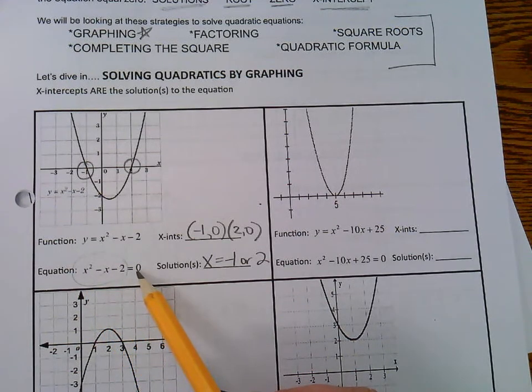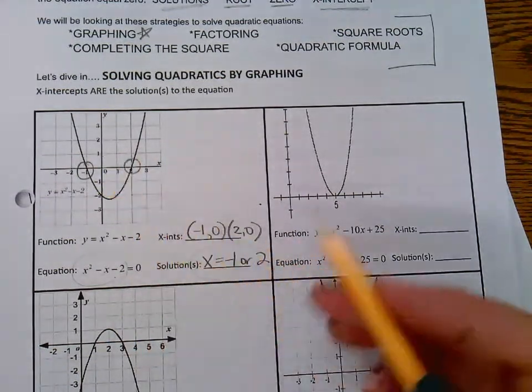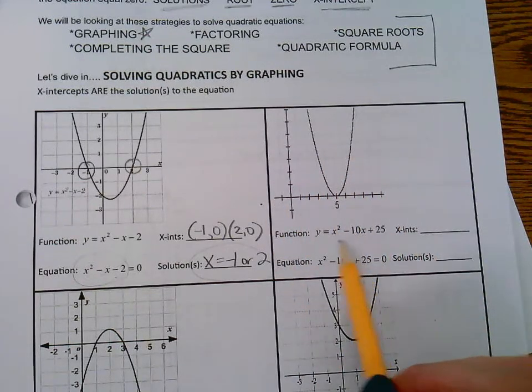It worked. Now I'm going to plug in 2. 2 squared is 4, minus 2 is also 0. So these are my solutions to this equation, and I read them directly off the graph of this equation. There's only one x-intercept on this graph. Here's the function. It's in standard form.